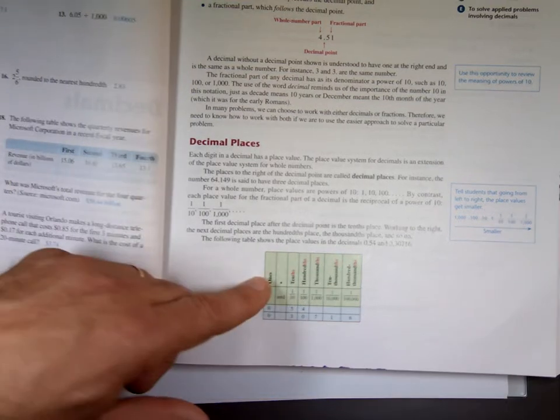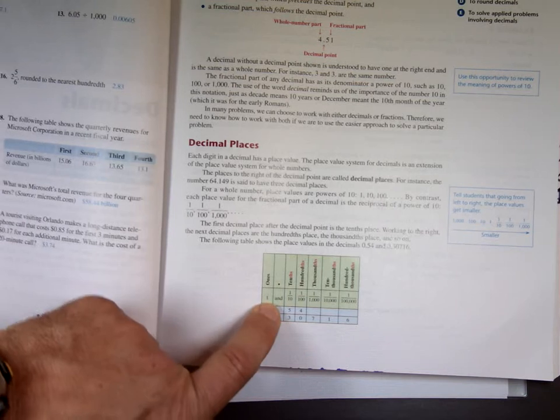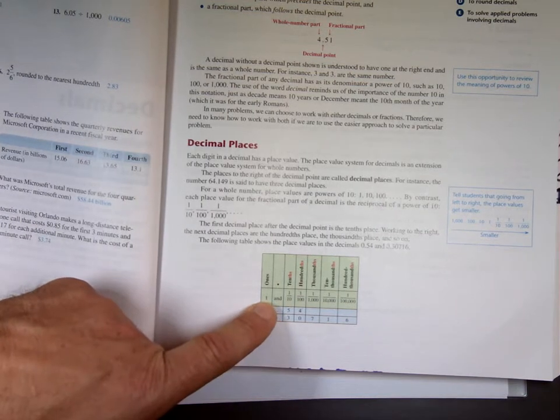The decimal point, the correct way of saying it, is say "and." See that word and? That's why I said there's no such thing as point. We always say and. So this number, 4.51, we're going to tell you how to read that, and that's coming up next.